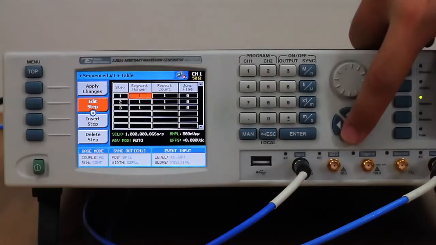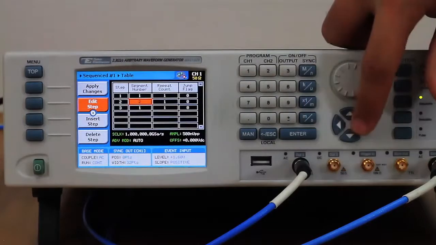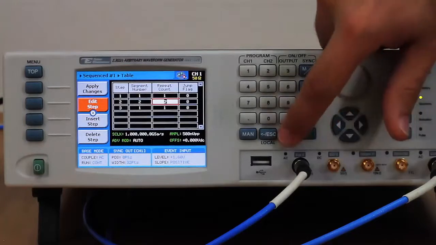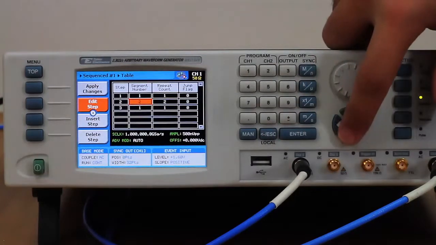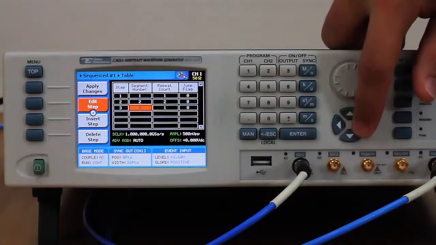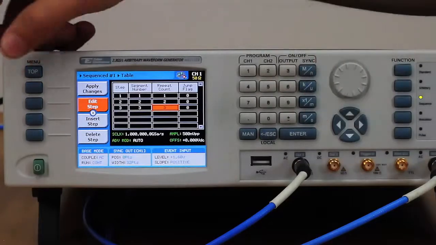Generate segment number 1 once, segment number 2 twice, and segment number 3 three times. Don't forget to press the Apply Changes button for the changes to take effect.